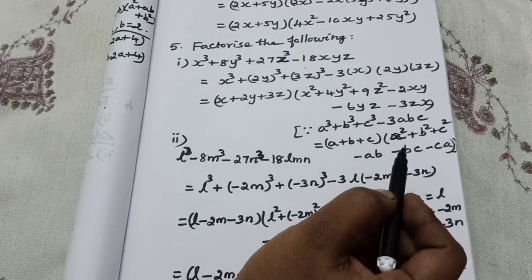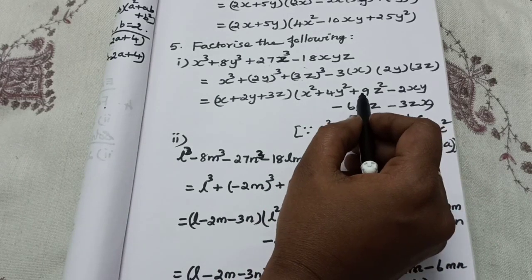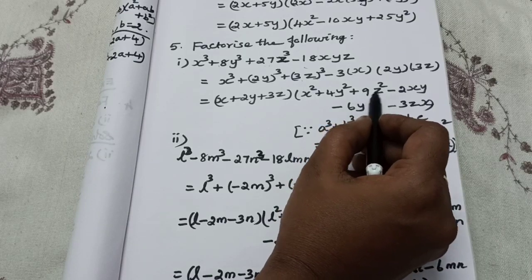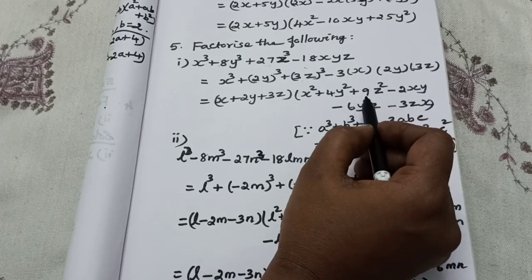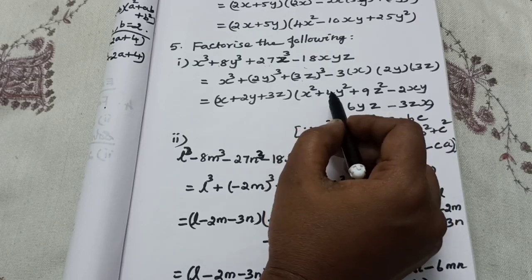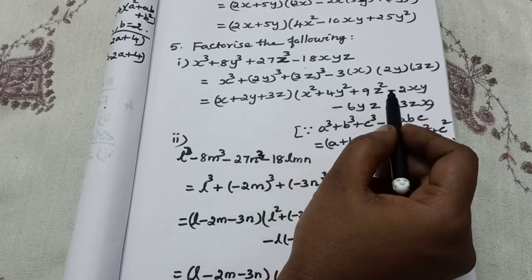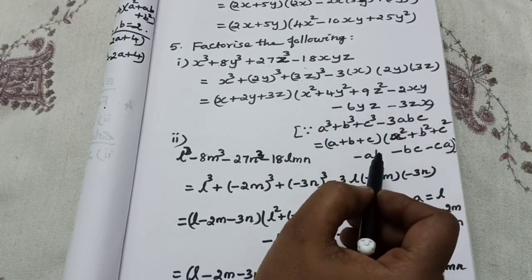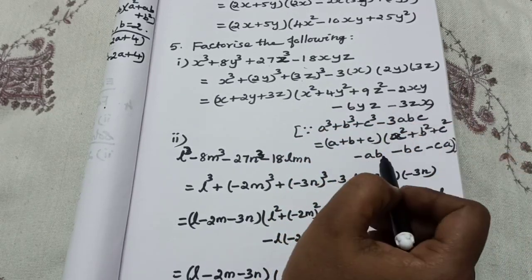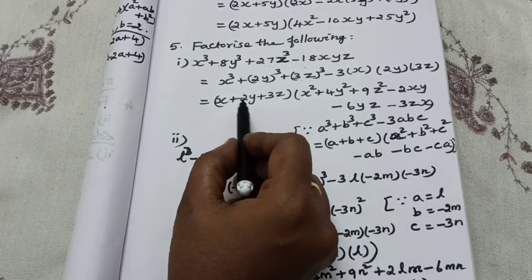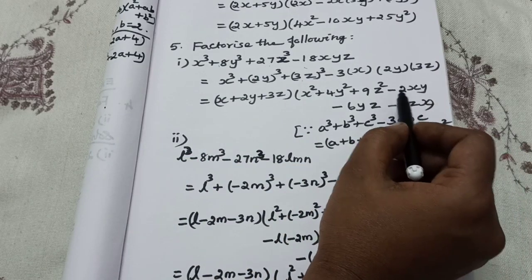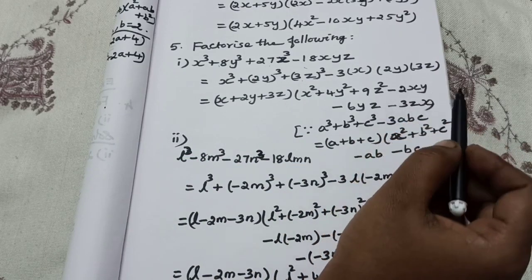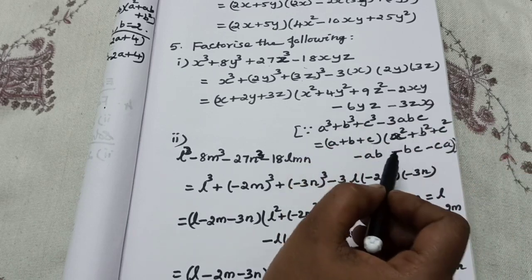How did you get this 9z square? 3z the whole square, that means 3 square is 9. Like this, 2y the whole square means 4y square. Minus ab, ab means x into 2y, that is minus 2xy.